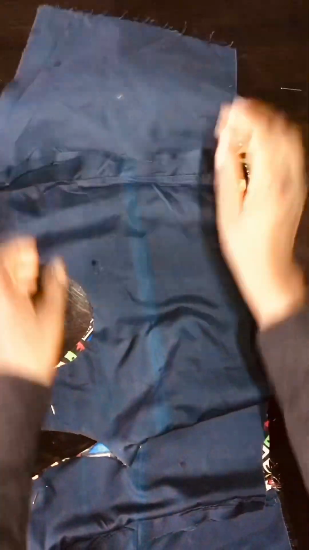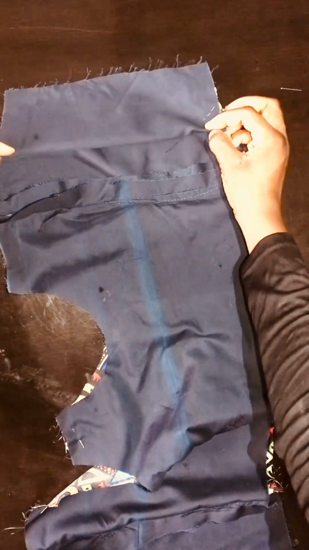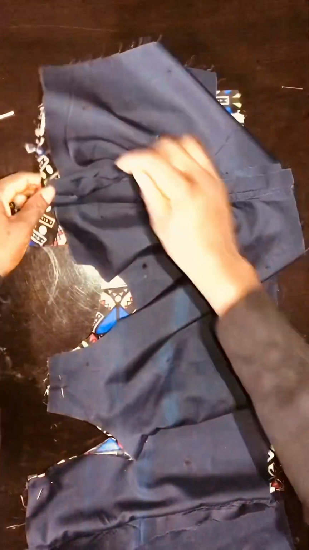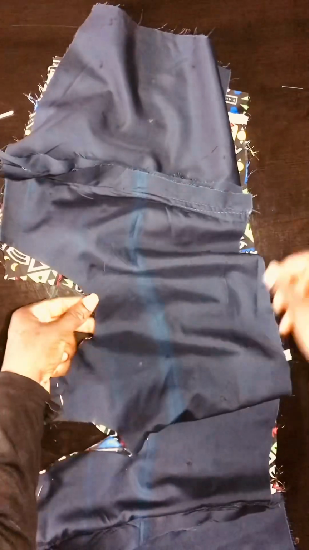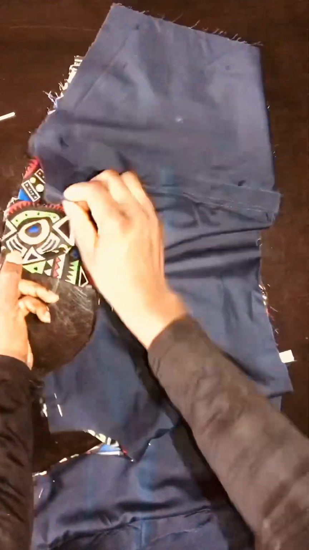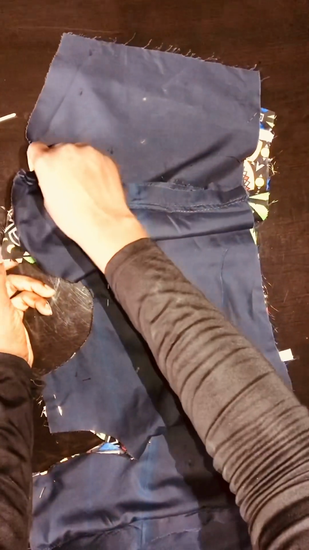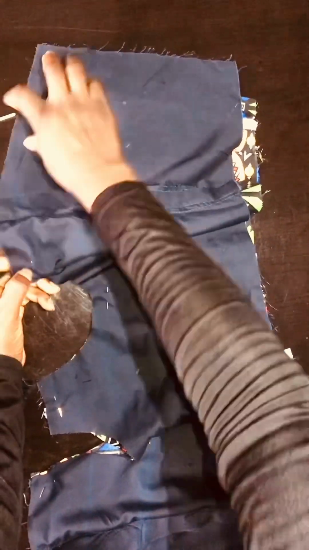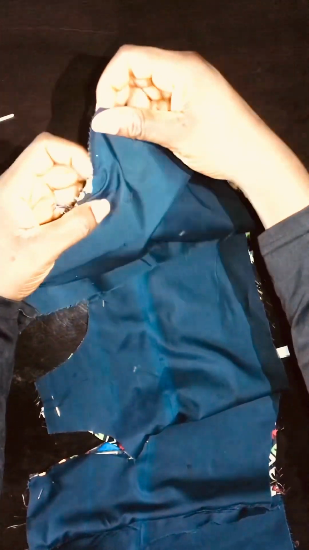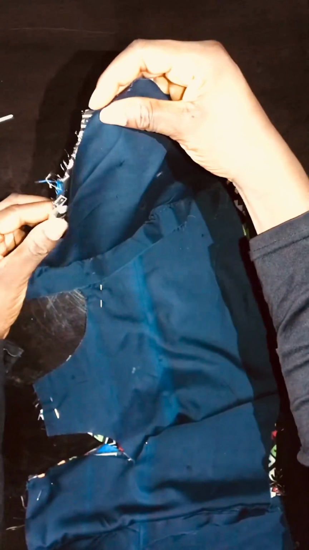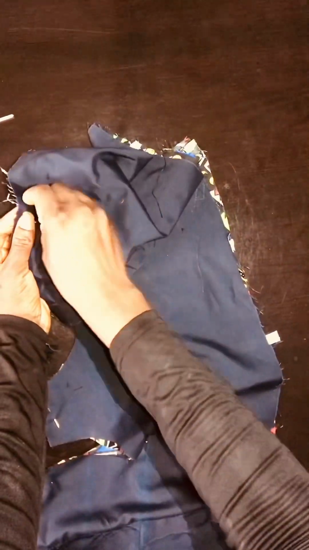So guys, I actually have excess here because I forgot to add in my darts. So I'll go ahead to my sewing machine to add in my darts here, just the way I added the darts at the fabric. So go ahead and do yours the same way. If you don't want to add a dart, you can just go ahead and cut off the excess. But I just want to add my dart here because I don't want to cut off that excess.